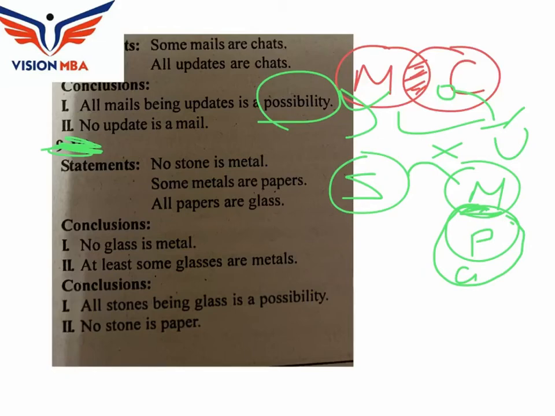Now all papers are glass. So what is the conclusion? No glass is a metal. No, that is not right, because some part of metal is paper and all the papers are glass. So one is not right. At least some glasses are metal. Some glasses are metal. Yes, that is right. So of course conclusion 2 follows. So here the answer is conclusion 2.